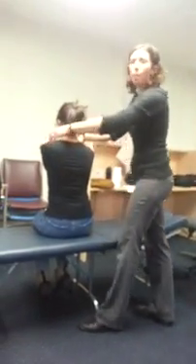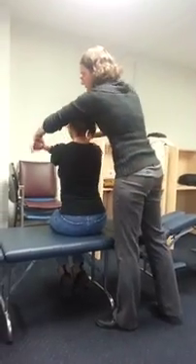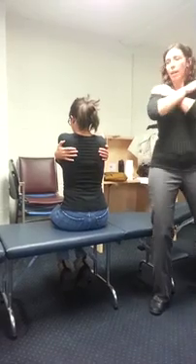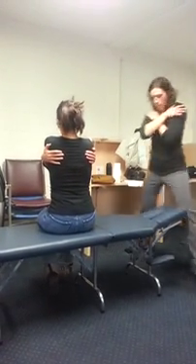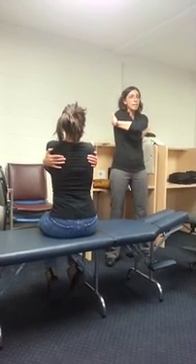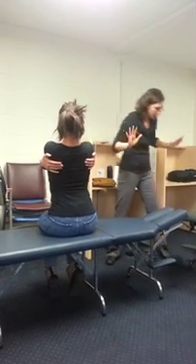Now, I usually like patients hugging their scapula, not their shoulders, because hugging the shoulders does this. I don't have a very good lever. Hugging the scapula does this. I have a nice tight lever.